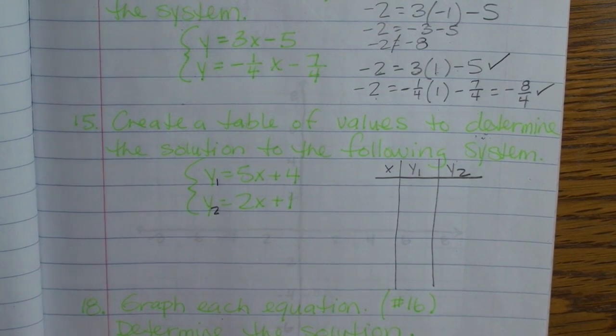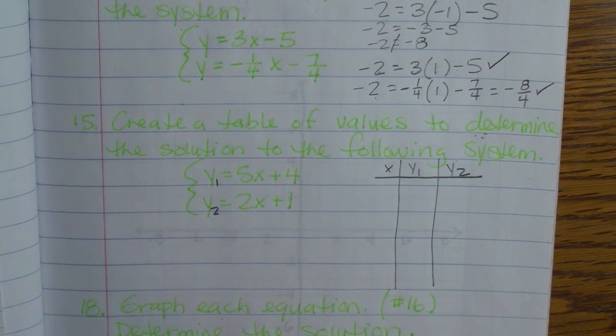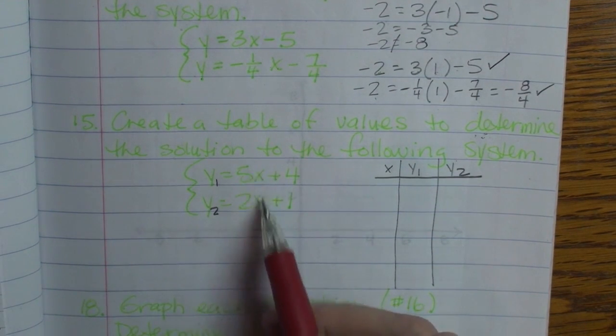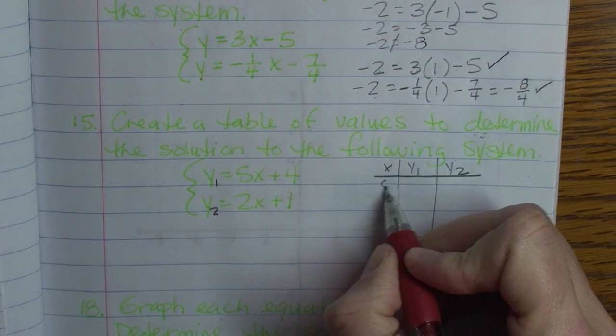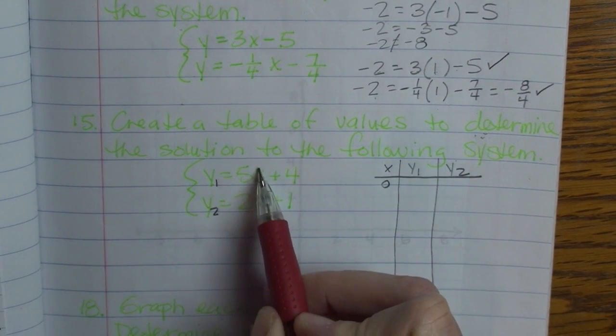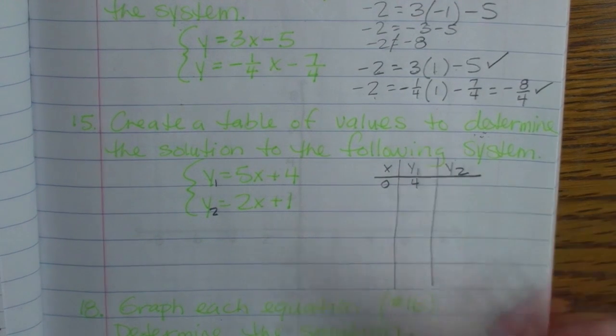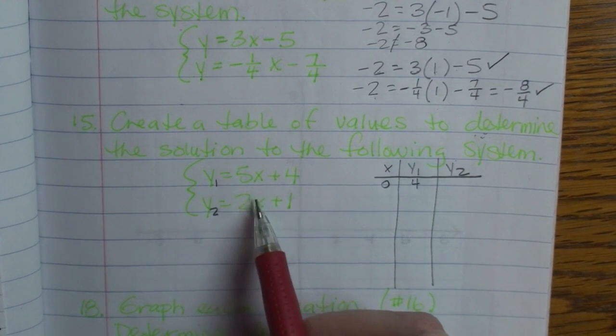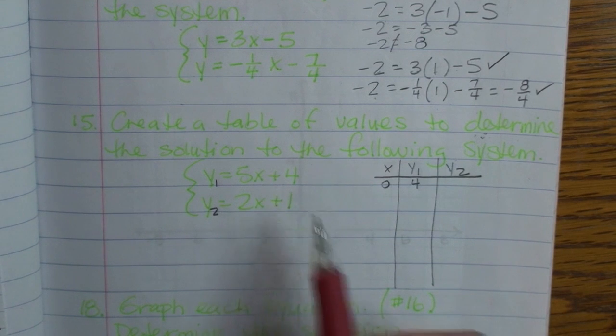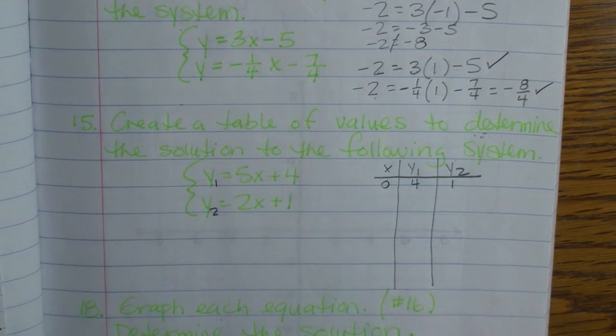The easiest one to plug in is 0. So when I plug in 0, 5 times 0 is 0, plus 4 is 4. For the other, 2 times 0 is 0, plus 1 is 1. So that's the first value I always pick.